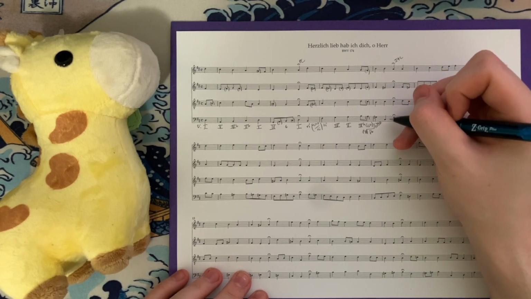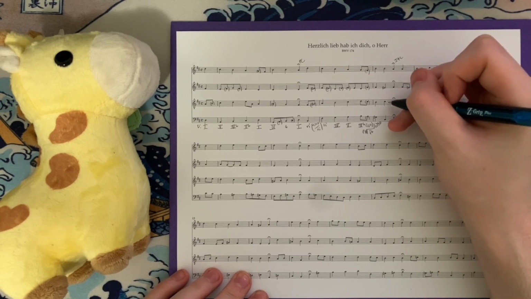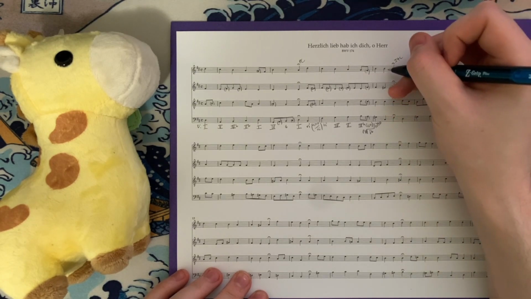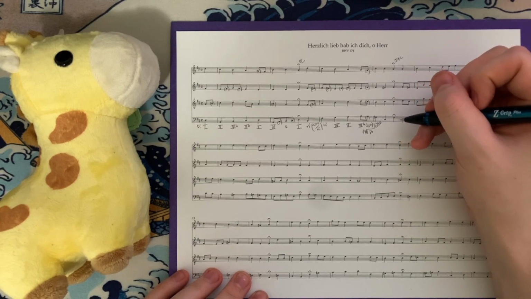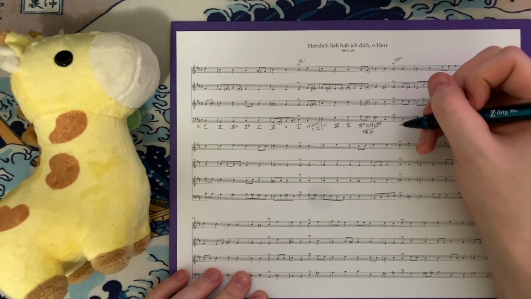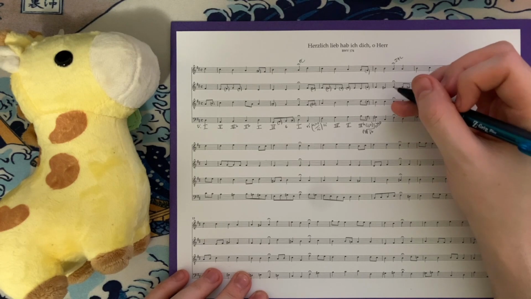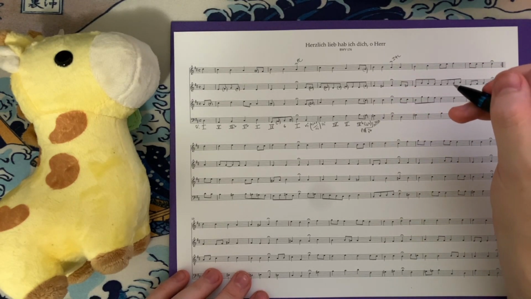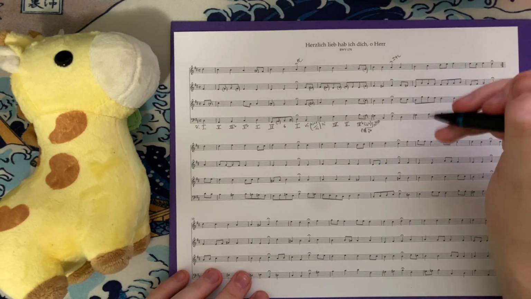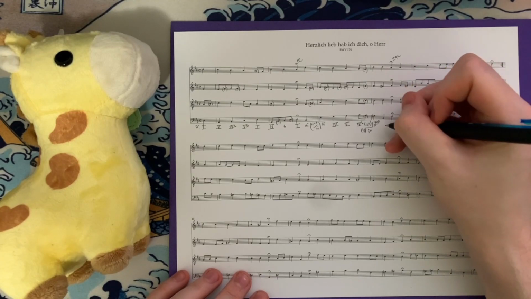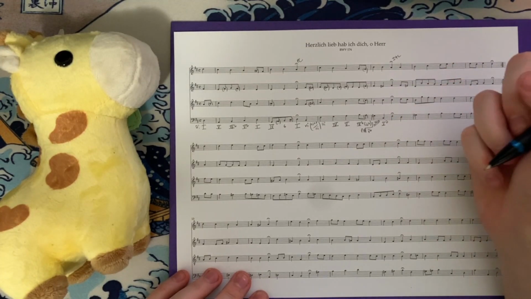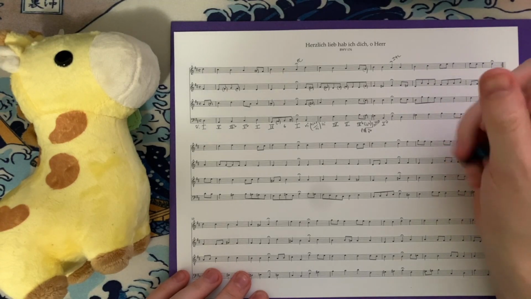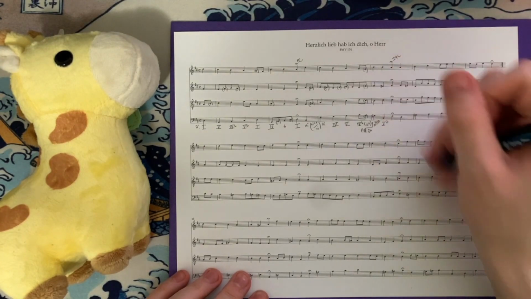And then we have C sharp, E sharp, and B. It's a really interesting fifthless 5 chord where we have the 7th in there as well, but the fact that there's no 5th is kind of interesting, especially in a cadential scenario.